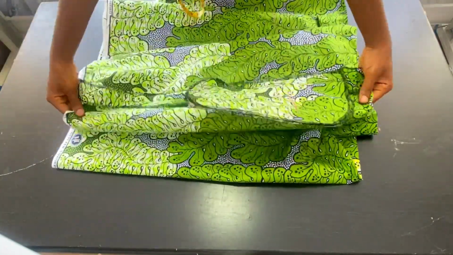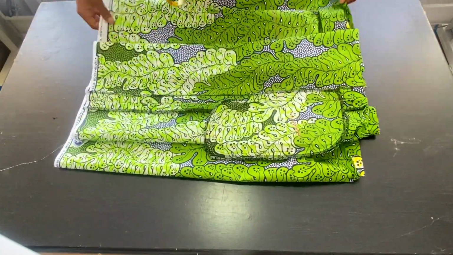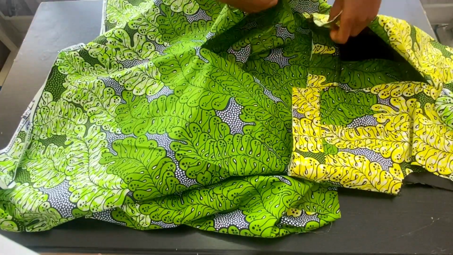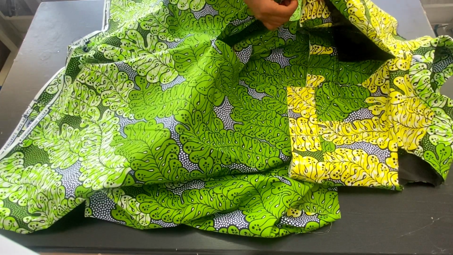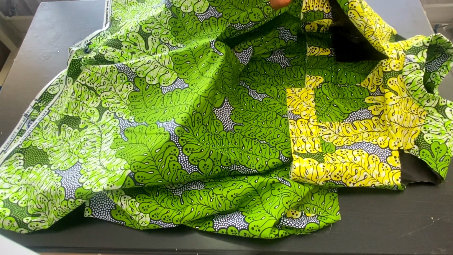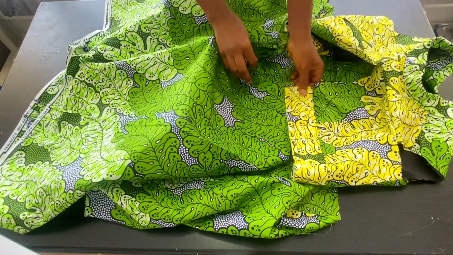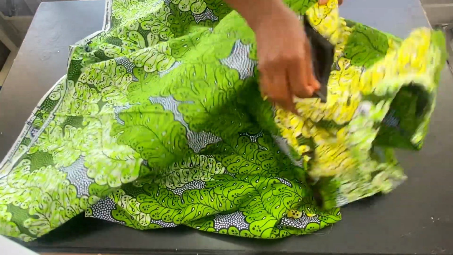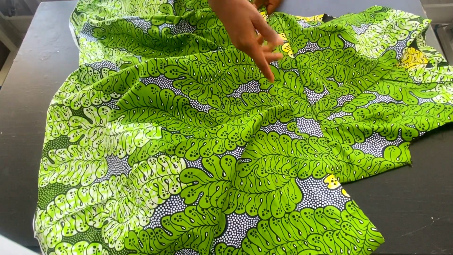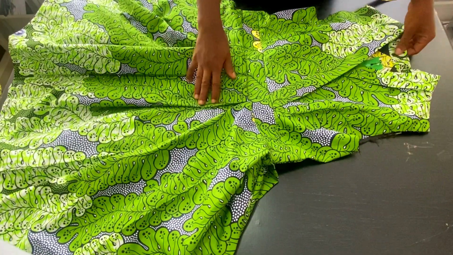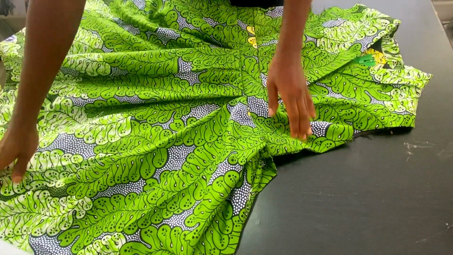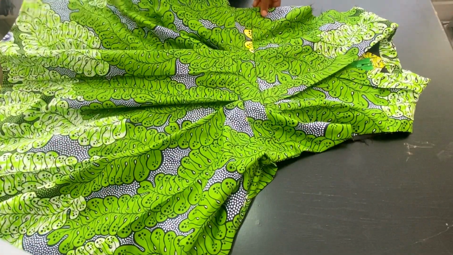I am done attaching the pockets. Now I will join the top and down part together. I'll make kissing pleats round the waistline, and when I'm done, I'll show you what to do next. This is it after I was done with the pleats round the waistline, and I've also fixed the zip.